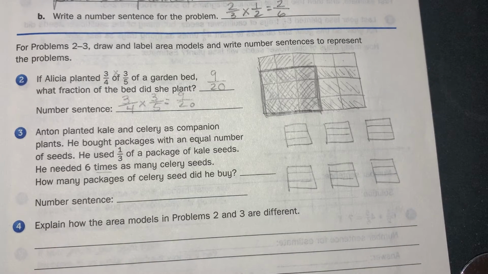And what do I need to shade in each of those 6 holes? Bailey, what do I need to shade in each of those 6 holes? He used 1/3 of the package and he needs 6 times that amount. Right.